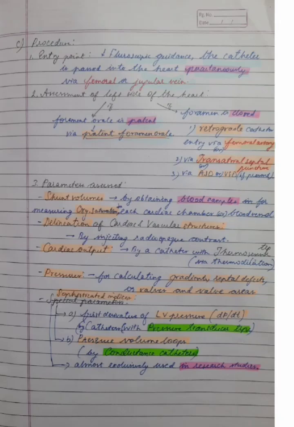What are the parameters assessed? Shunt volume, by obtaining blood samples for measuring oxygen saturation in each cardiac chamber or blood vessel. If the chambers' blood oxygen saturations differ, that will show whether a shunt is present or not. Delineation of cardiac and vascular structures by injecting radio-opaque contrast. Cardiac output is measured by a catheter with a thermosensor tip via thermodilution. Pressure is measured and used for calculating gradients, septal defects, and valve areas.